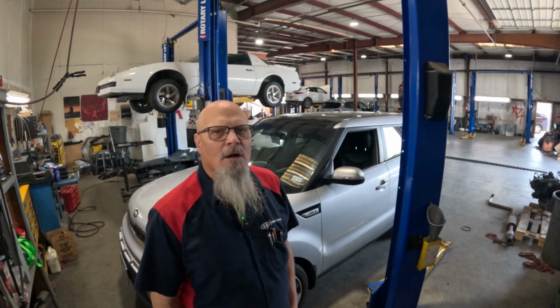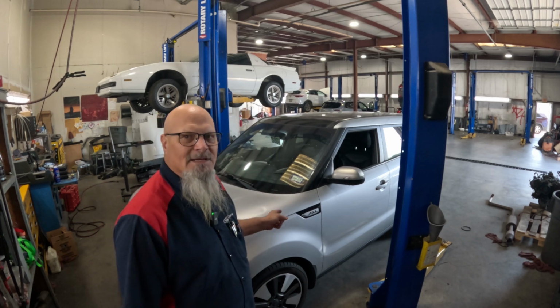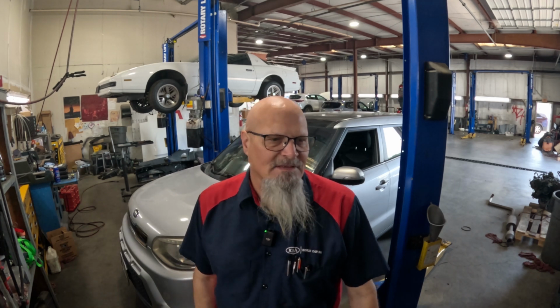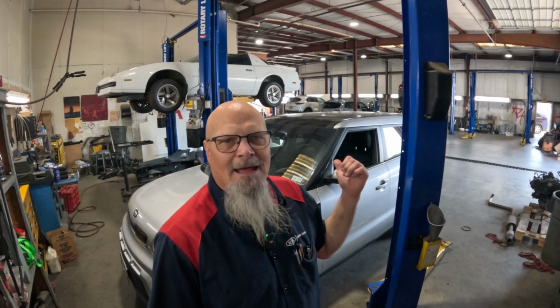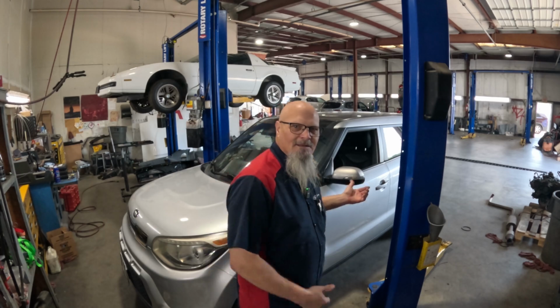Today we're working with World Car Auto Group, and we are looking at this 2014 Kia Soul. The customer is complaining about the vehicle having an ABS light and a traction control light. It's coming on intermittently, flashing, whatever. Anyway, it's on right now, so let's look at it.